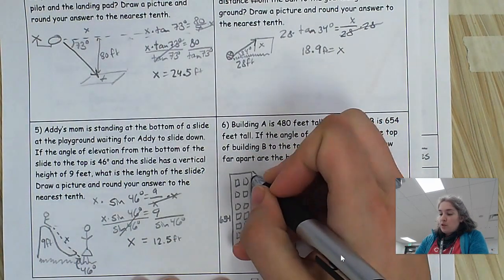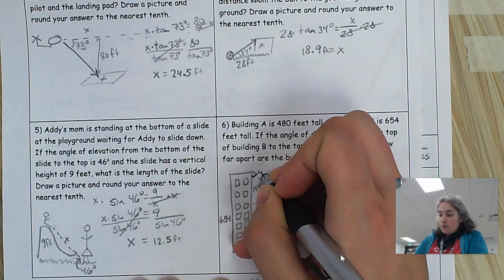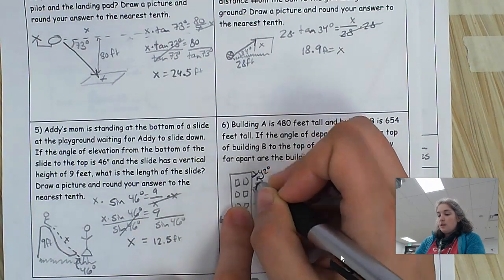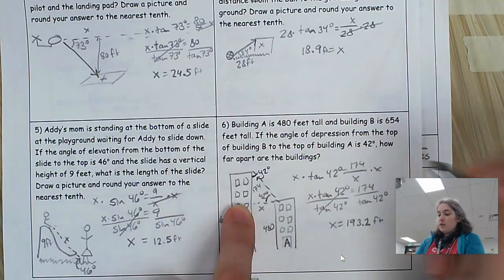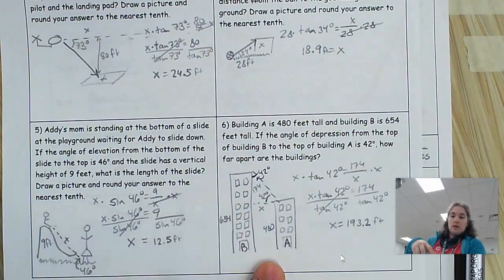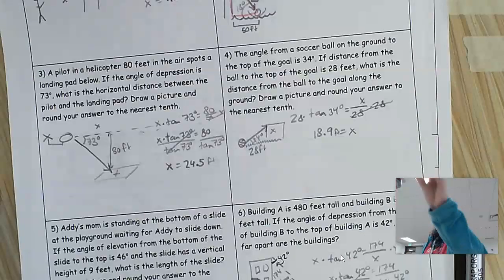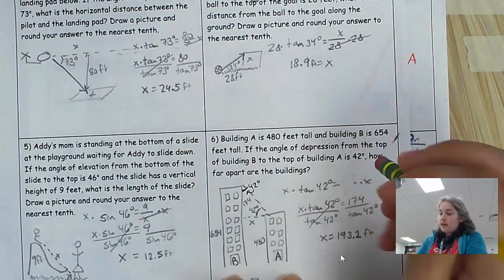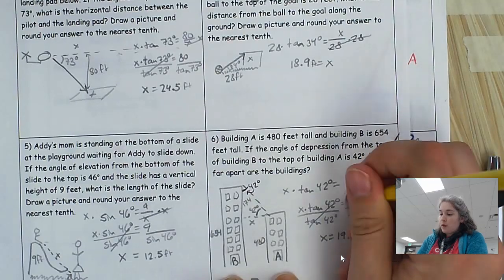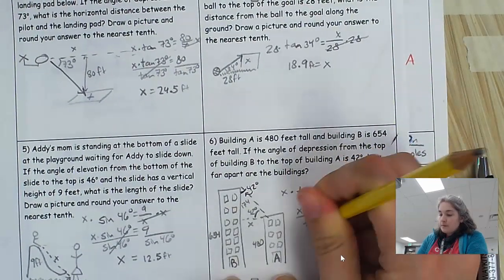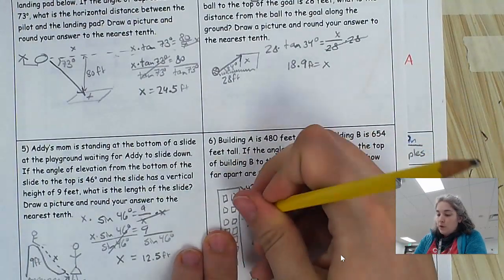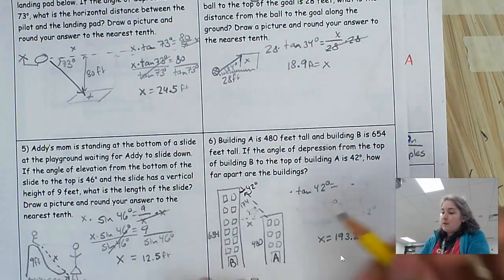So the angle of depression is this guy right here. So this would be 42 degrees. So we want the opposite over the adjacent. So we need a pencil. There we go. Because I did this backwards. And I'm catching it now, which is not the end of the world. So that guy's the 42 degrees. I thought it's the elevation, my bad.